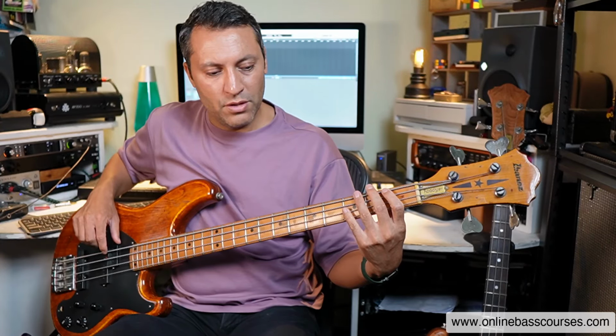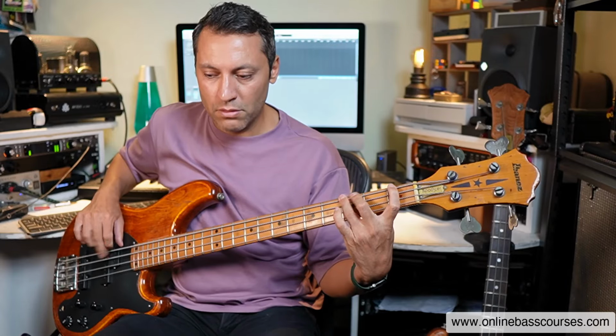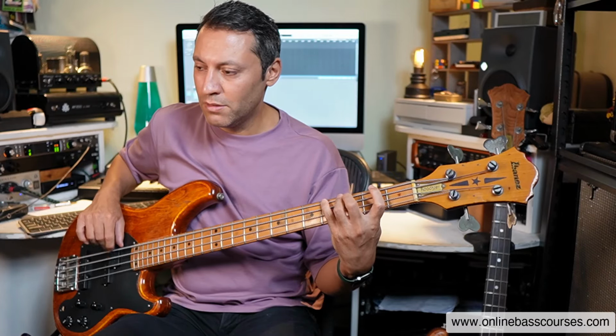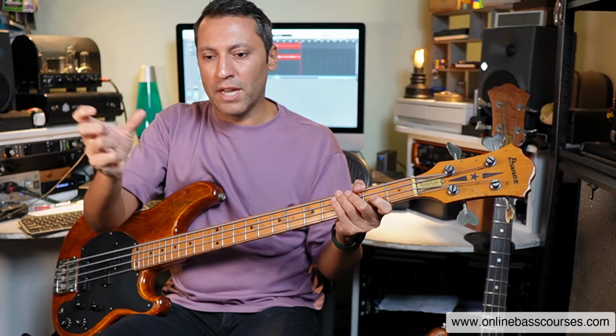Let's do a bit more of a rocky thing. I'll just do root note. Kaiser Chief. That's the way you need to practice, by just making bass lines up, then learning as many bass lines as you can and working out the key, and you'll find that these patterns will completely dovetail with all of that.